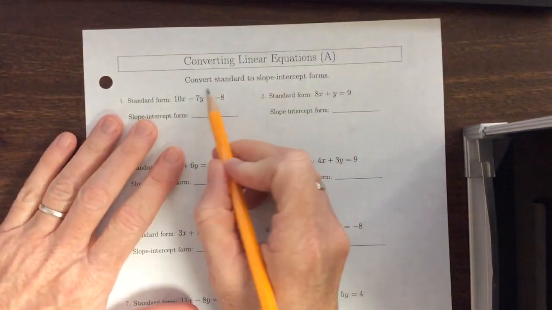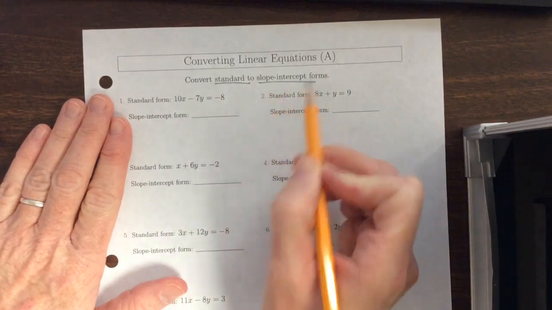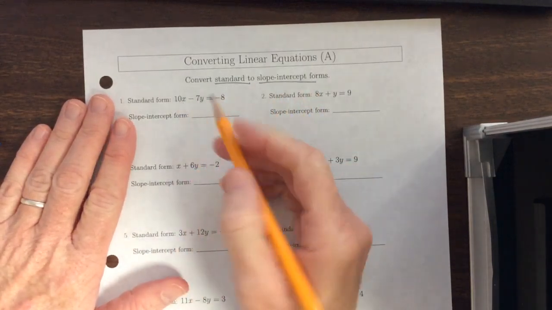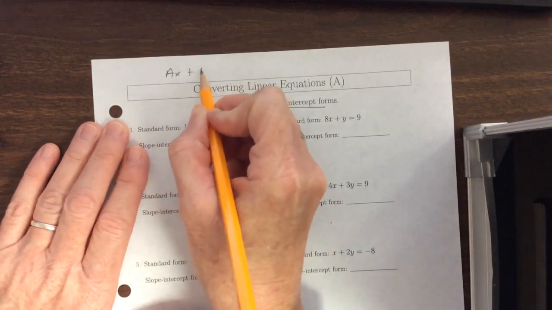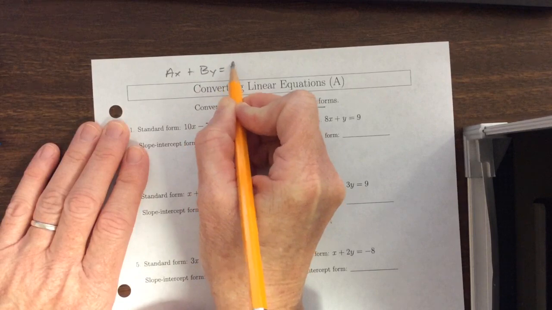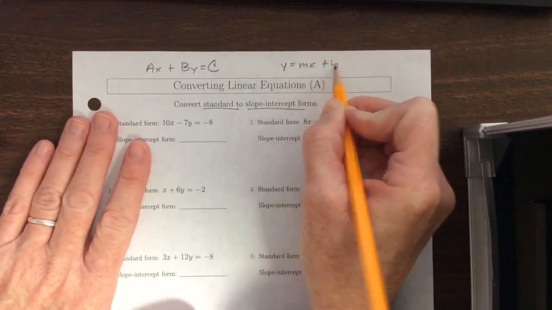So we are going to convert standard form to slope-intercept form. This is our standard form. Standard form is ax plus by equals c. And we're going to put that into y equals mx plus b.